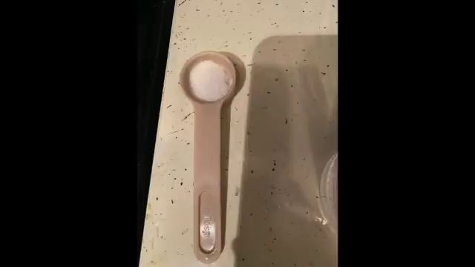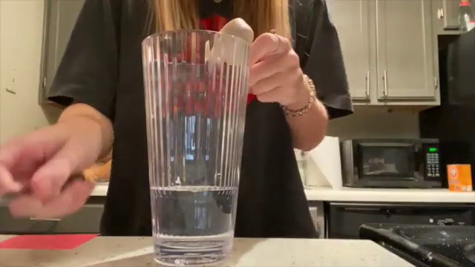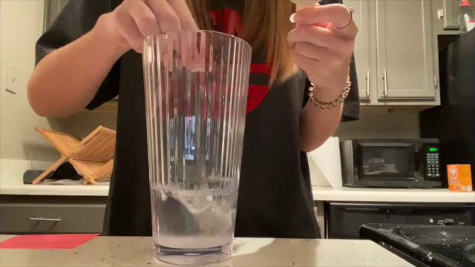This is how much salt was left in the teaspoon after I got the water to completely dissolve the salt that I had already added. This shows that lukewarm water is not the best for completely dissolving salt, since there is leftover salt in the teaspoon. In this video, the same procedure is followed, however, this is cold water.